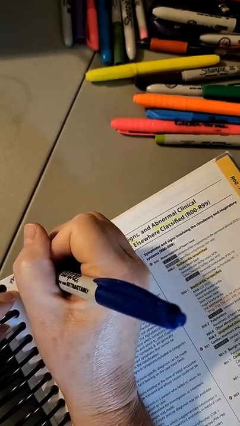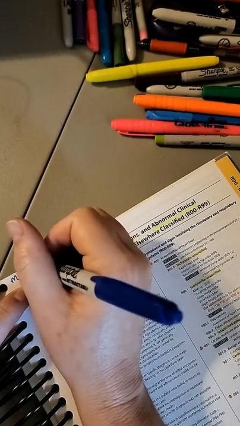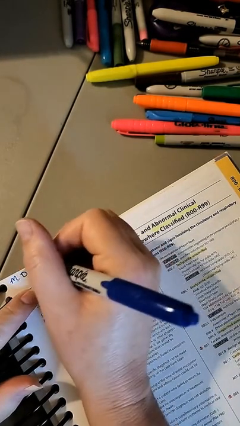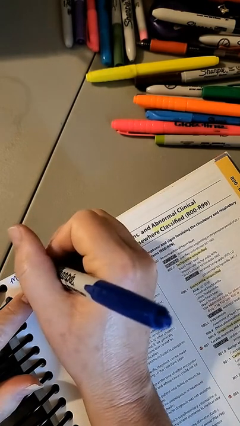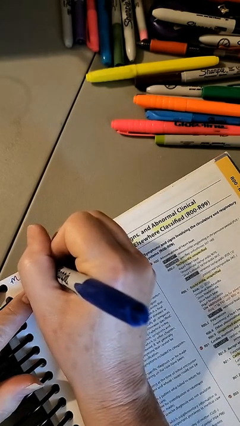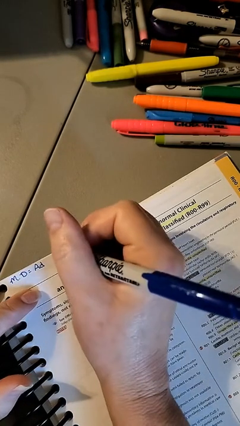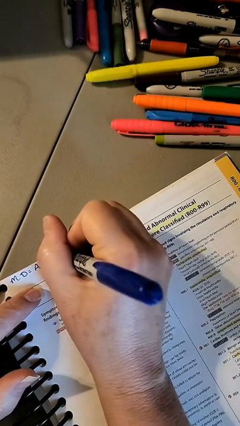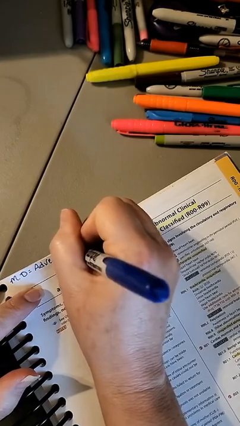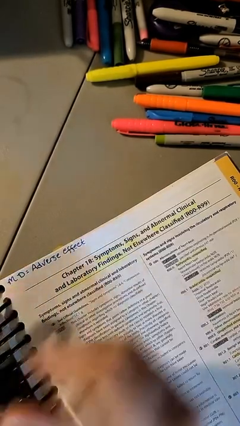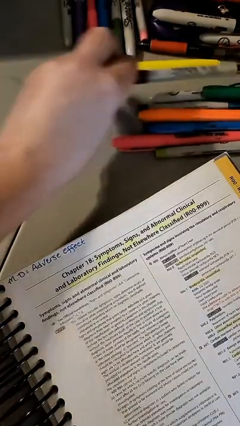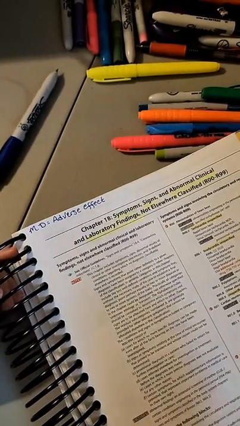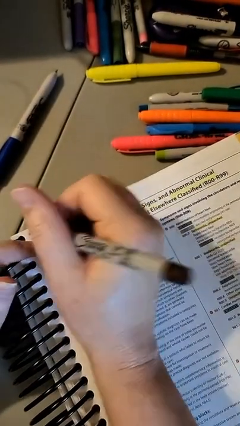MD equals adverse effect. Anybody got questions too before we get started? Adverse effect.